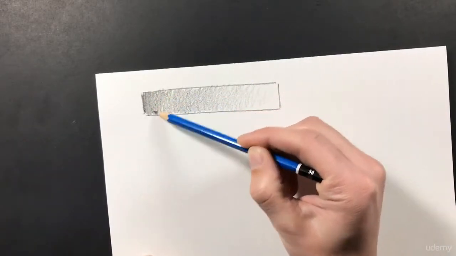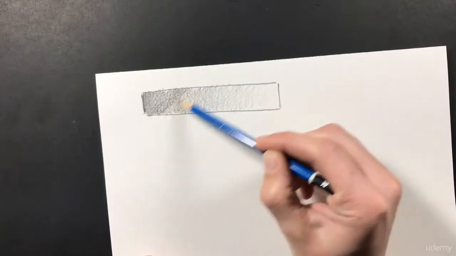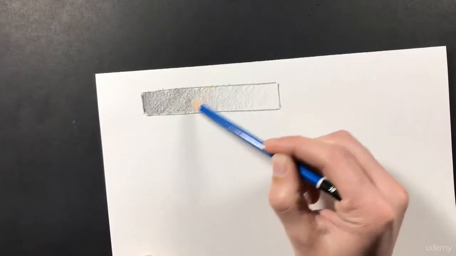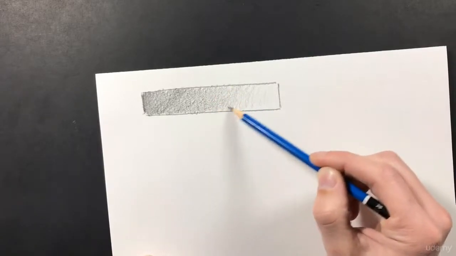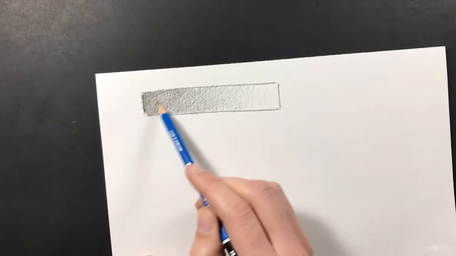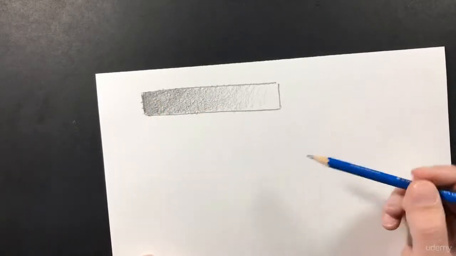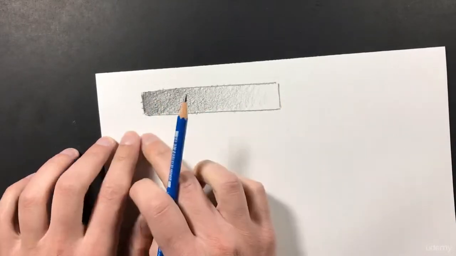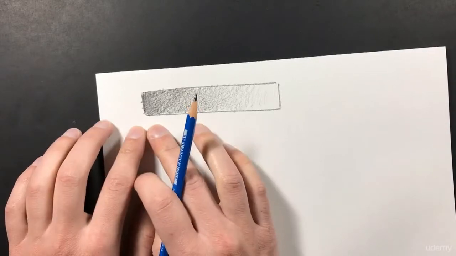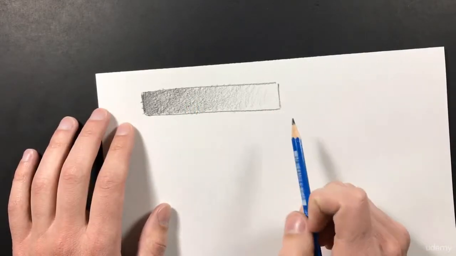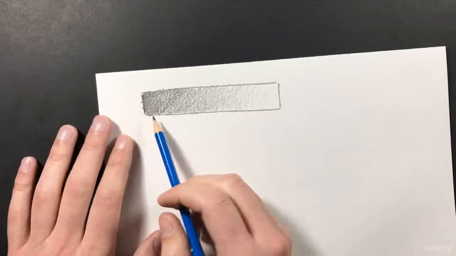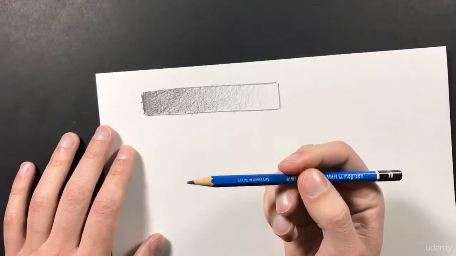And even down here needs to be a lot darker, so I'm going to push harder now. All right, I think that looks much better. So now we have a nice gradual gradient from our darkest color all the way to our lightest color or value. So I want you to practice this so that way you can get really good control of your pencil.